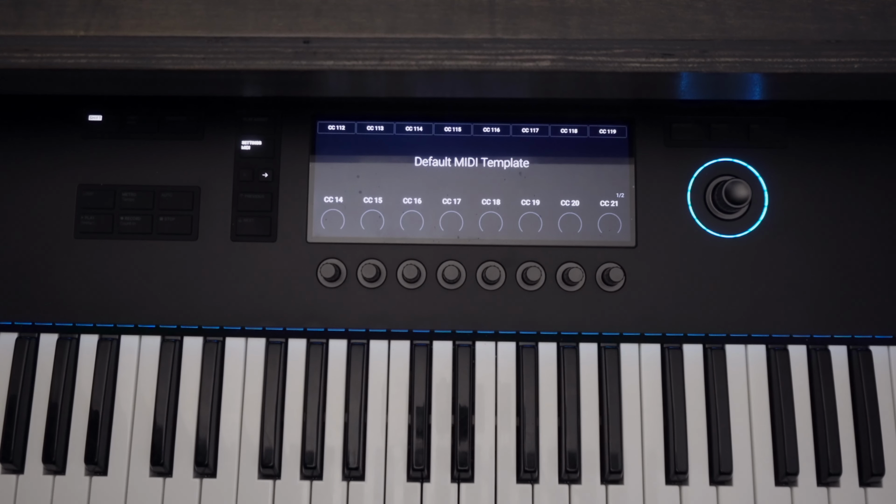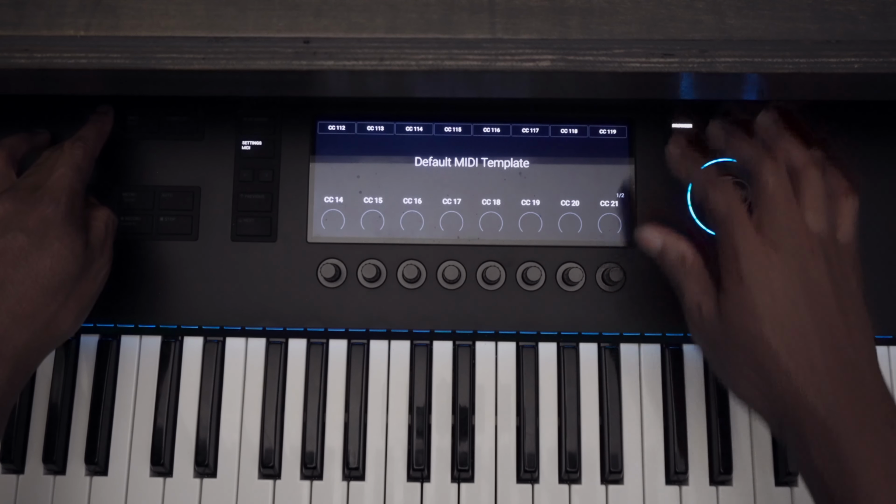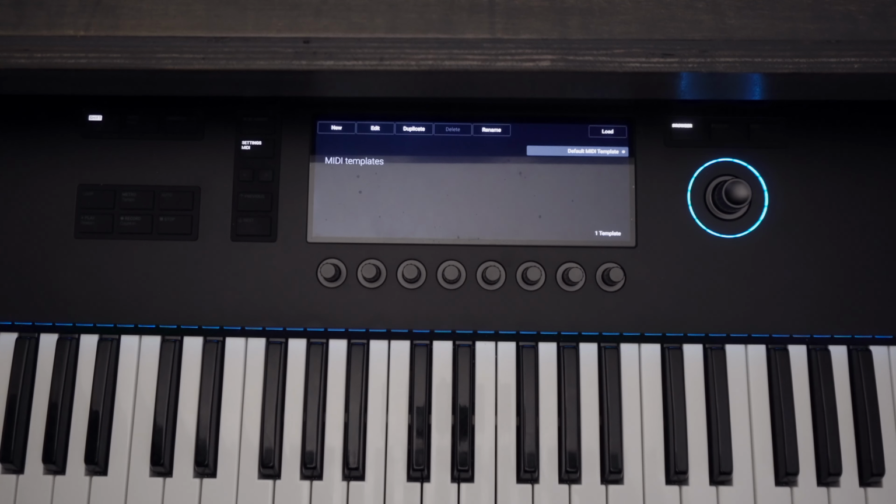So let's dive into today's tutorial, which is setting up the templates. When you first power on your keyboard, you're going to notice it says default MIDI template. With the new firmware update, what you can do is hold down the Shift key and then hit Browser. That's going to enter the MIDI templates, in which you can edit them. But before we do anything, we don't want to adjust the default MIDI template. We just want to leave that one alone. What we're going to do is create our own template for Omnisphere.